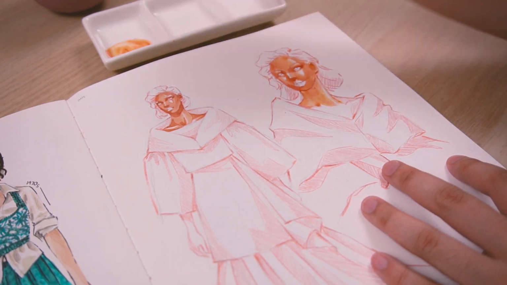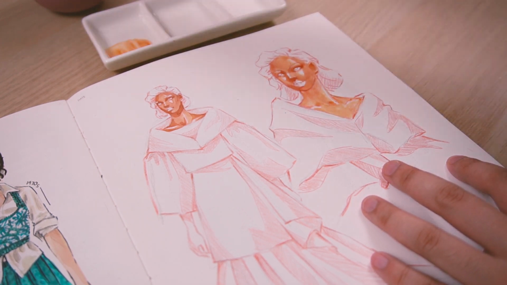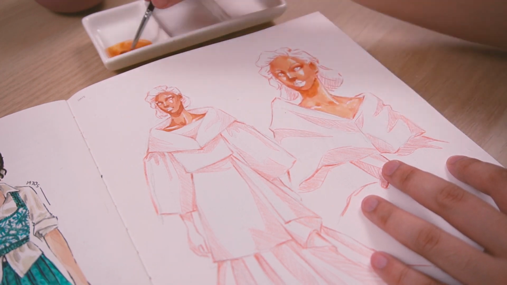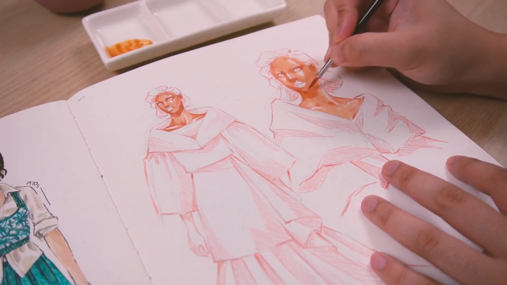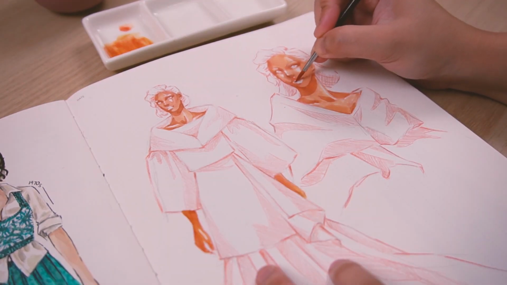I did juxtapose that with a larger drawing. That's probably the smallest size that I'm very comfortable with when it comes to drawing the face, where I can add as much detail as I want, but keeping the size small. Any smaller than that, I for sure struggle.